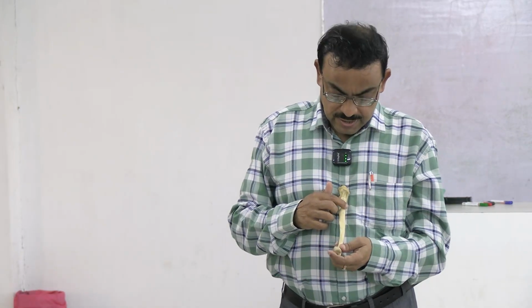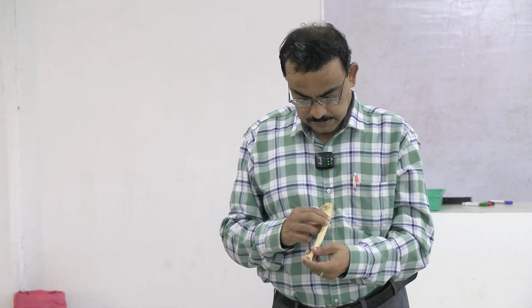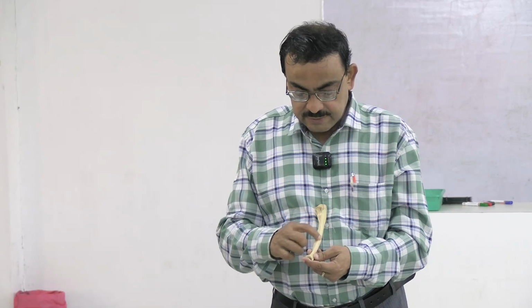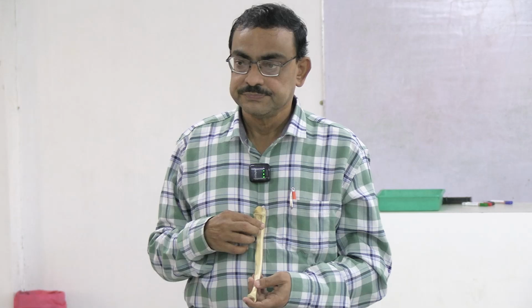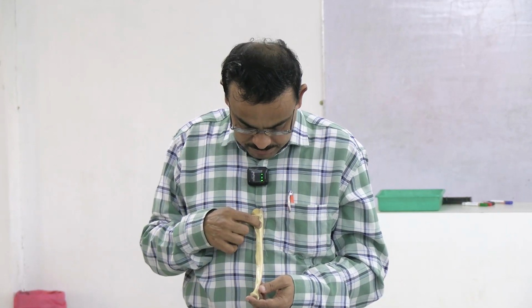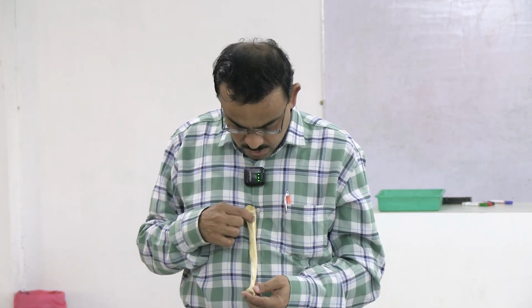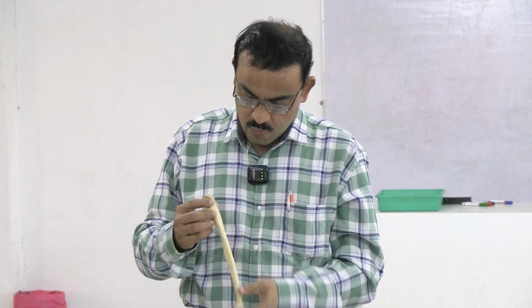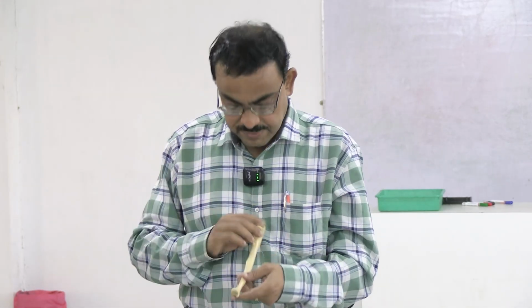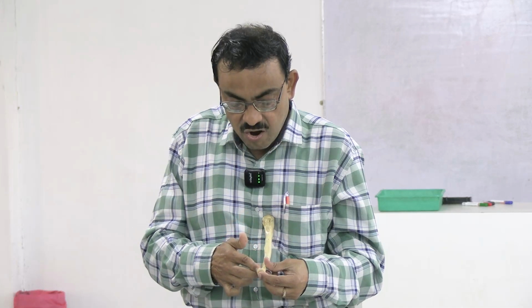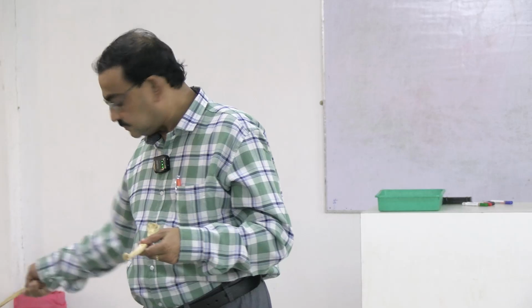Now about the shaft or the body. The shaft has three borders: one is the anterior border, one is the posterior border, and one is the medial or interosseous border. Why interosseous? Because the interosseous membrane gets attached to it, the interosseous border.